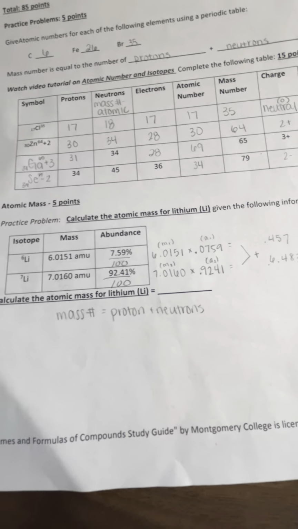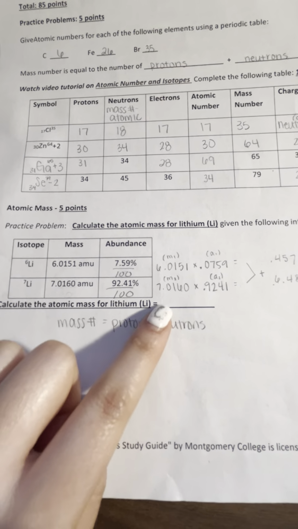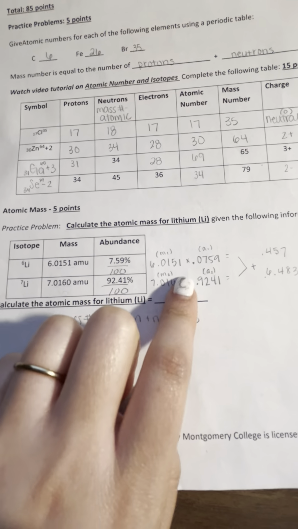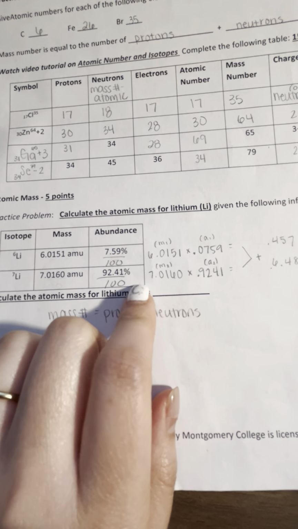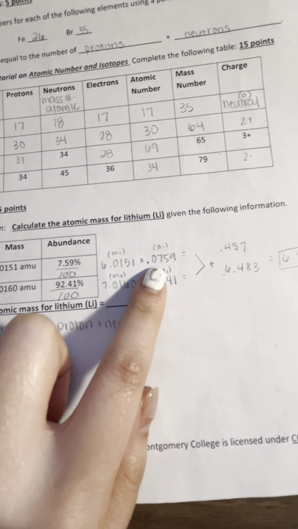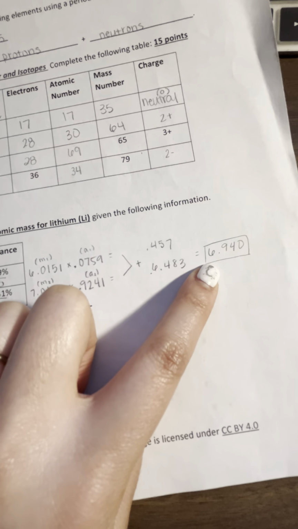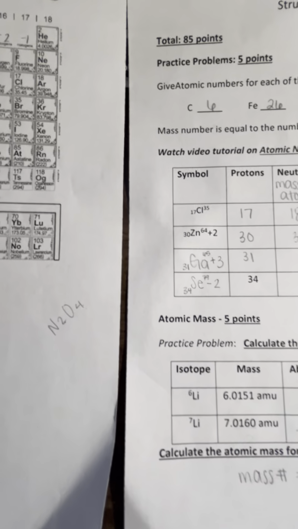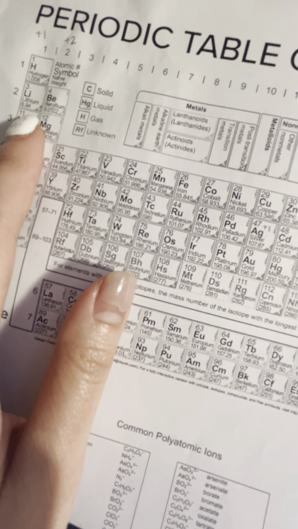And then for this one, calculate the atomic mass. So I use the formula where I take the mass of one of the isotopes times the abundance, and I change that into a percentage by dividing it by 100. Doing that, and then I added them, which got 6.94, and then I can check myself by looking back at lithium right here, which is, what is it, 6.94, so I got that.